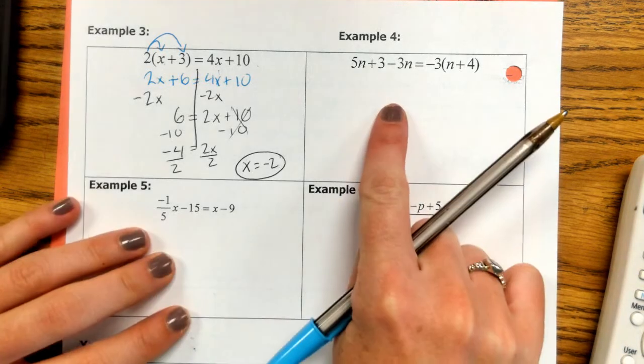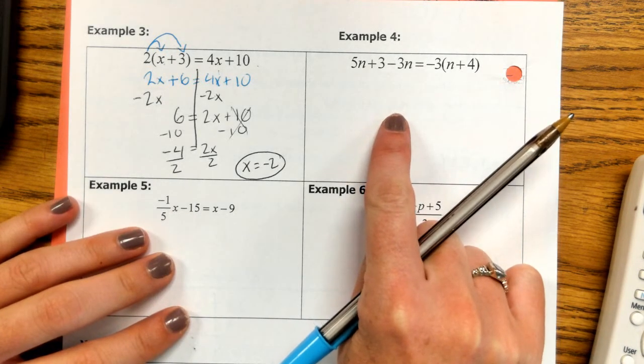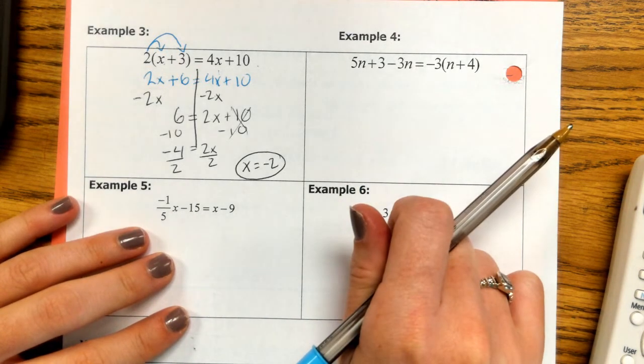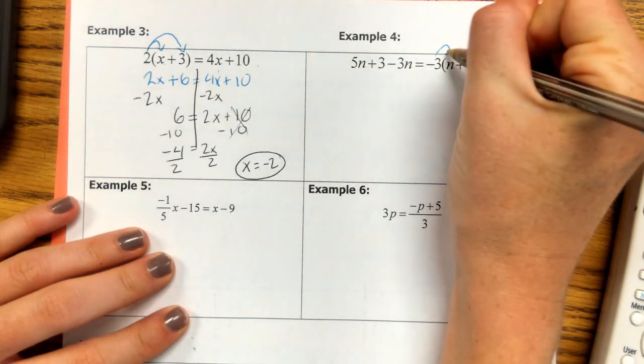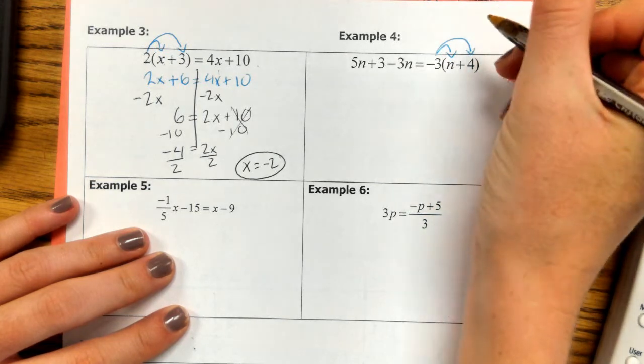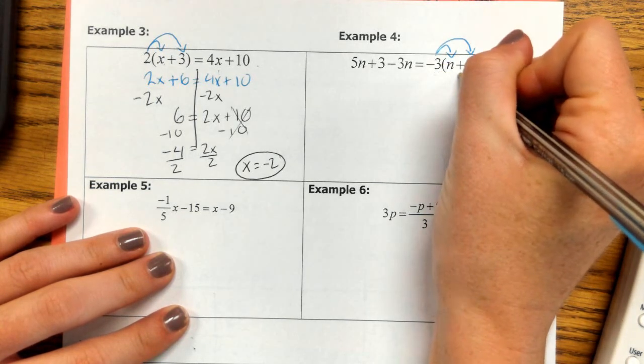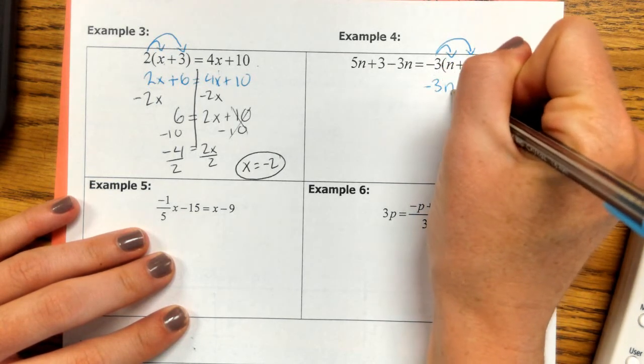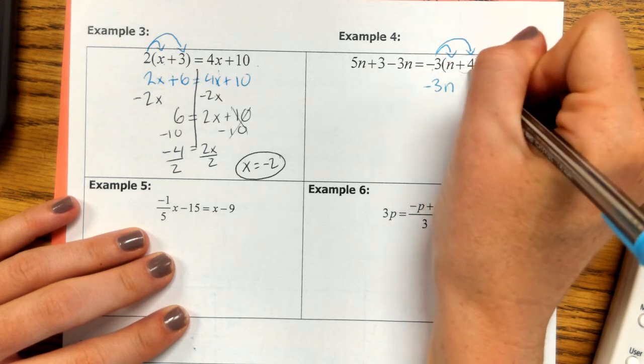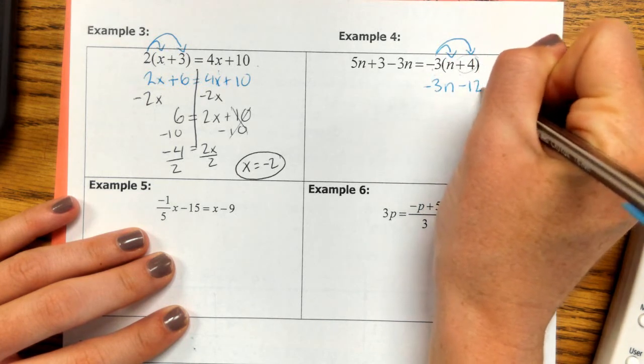All right, example 4. Yassine, what should I do first? Okay, so we're going to simplify the right-hand side by distributing negative 3. Negative 3 times n is negative 3n. Negative 3 times positive 4 is negative 12.